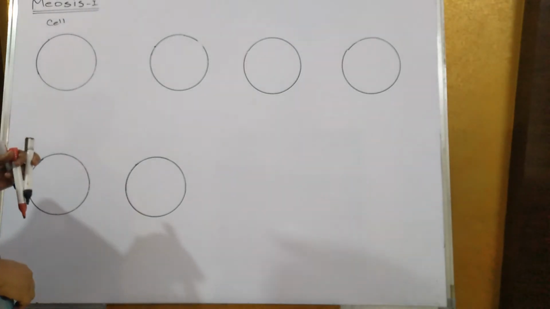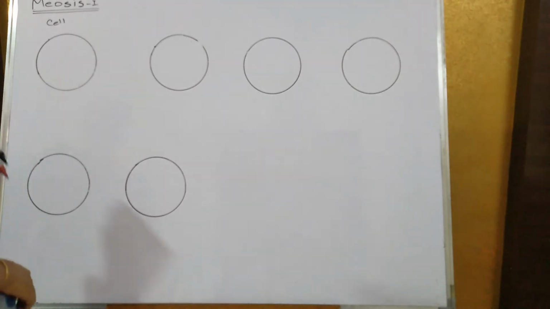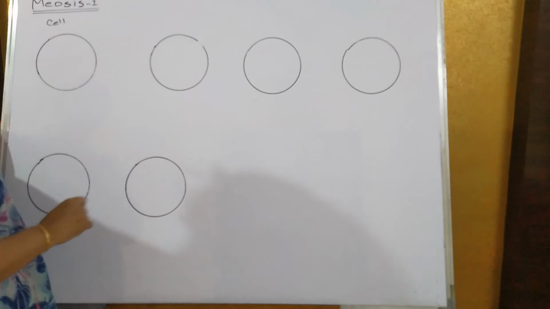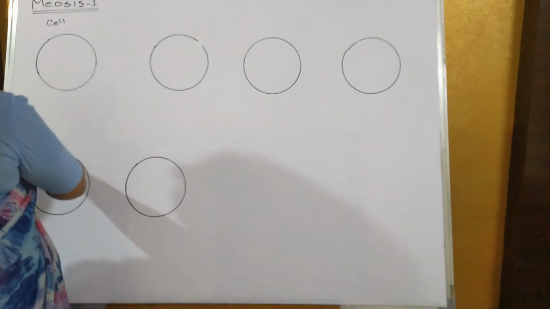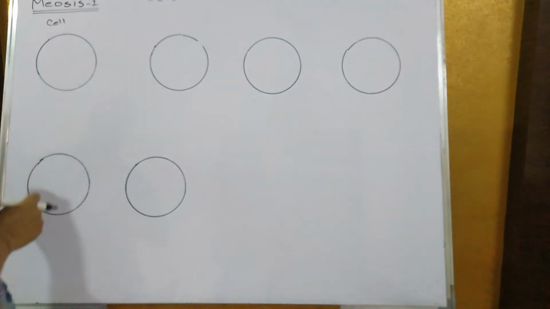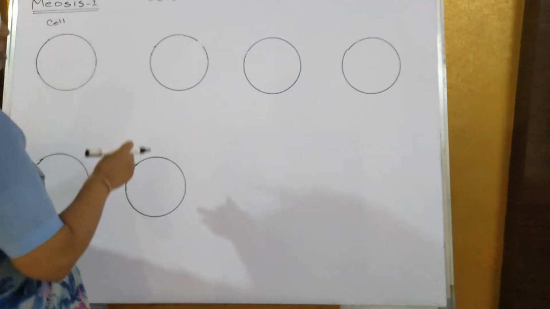Now in meiosis 1, the first step, prophase 1, has 5 substages, and we have a question 5C which is based on that. What is 5C? You have to explain the diagram, what are the different stages of prophase 1.